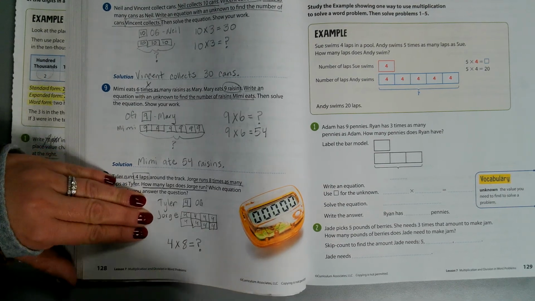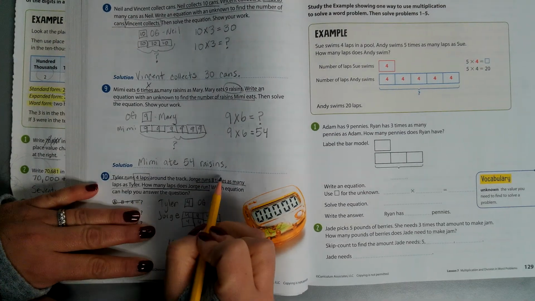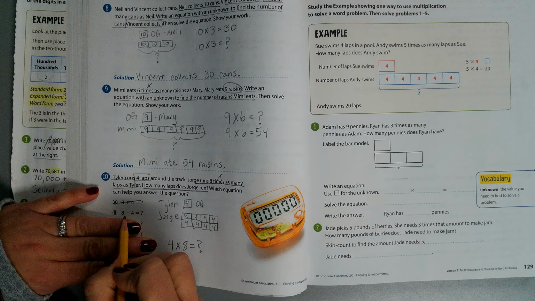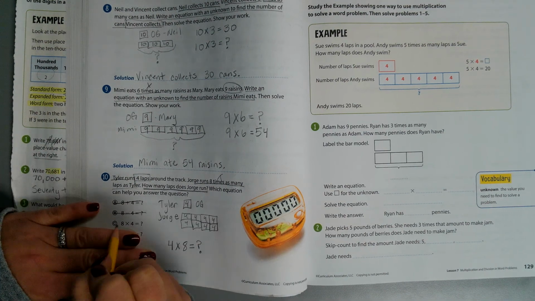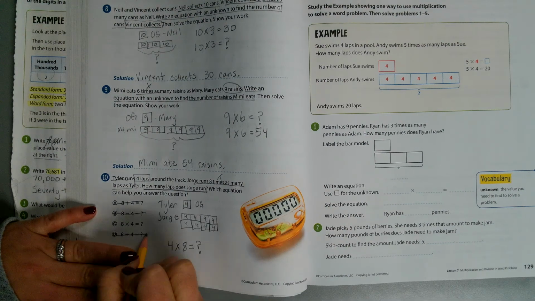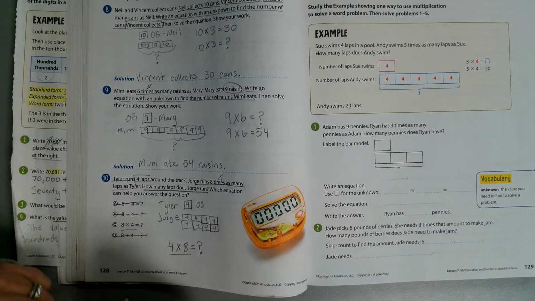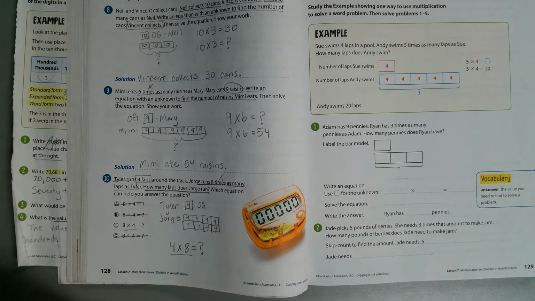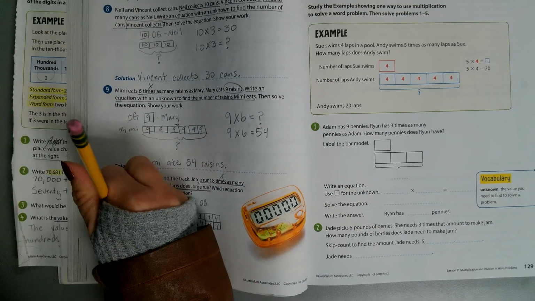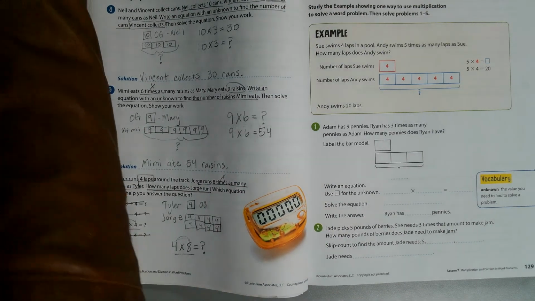We do not know how much it equals. Let's see. So are we going to add? No way. This said times as many. Are we going to subtract? Are we going to multiply? Yeah, we're going to multiply. Are we going to divide? No way. Well, my answer looks a little different than theirs. Is it still correct? It is still correct because of the commutative property. You can switch these up. Remember? It means the same thing.